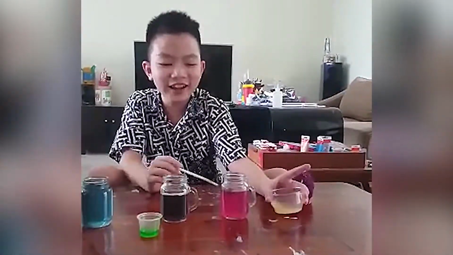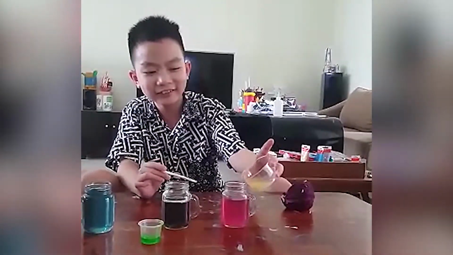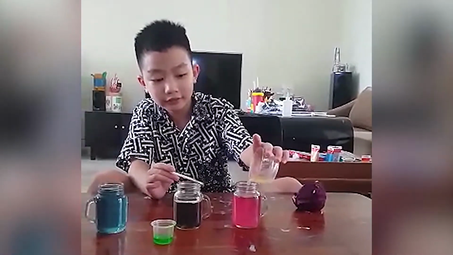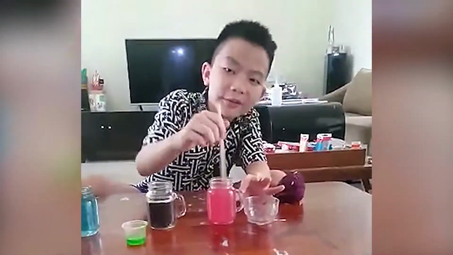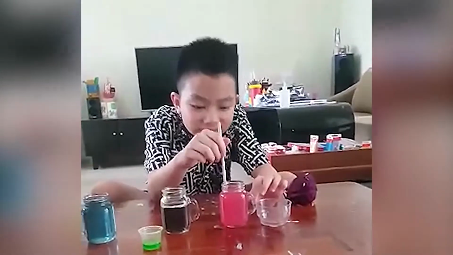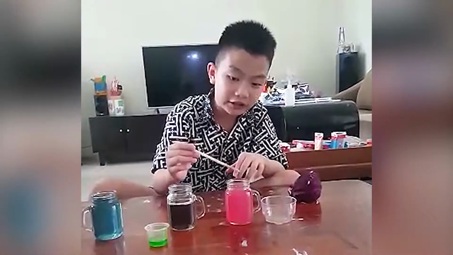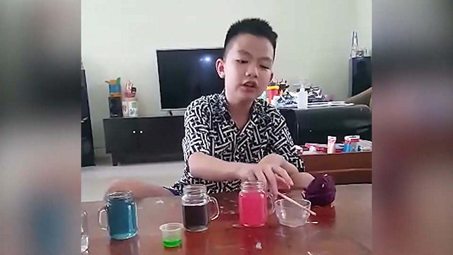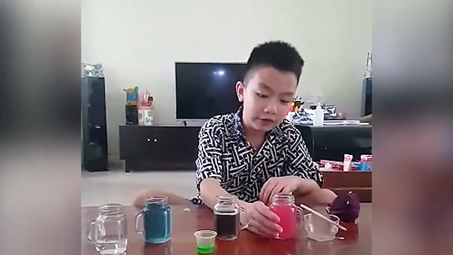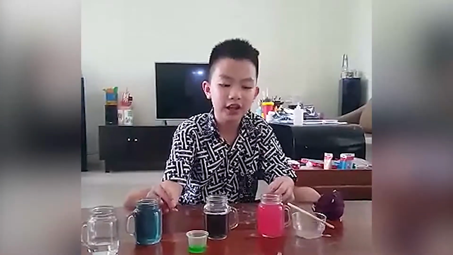Whoa, it changes color from blue to pink. That's amazing. And if we add all of the red water, it changes into some kind of a pinkish color. It looks like some kind of a drink or something. So that's what happens when we mix an acid with blue boiled red cabbage water.